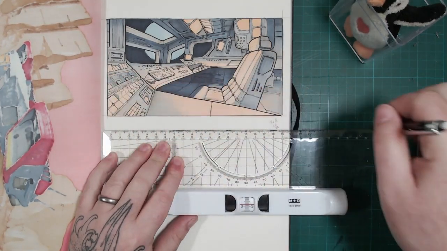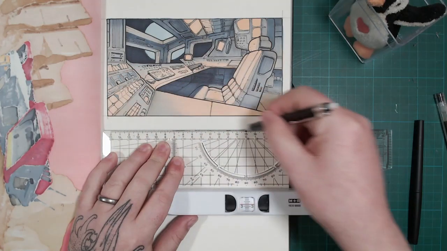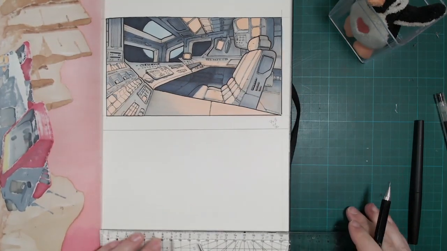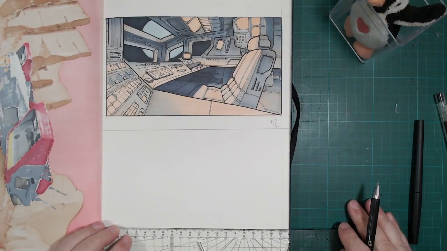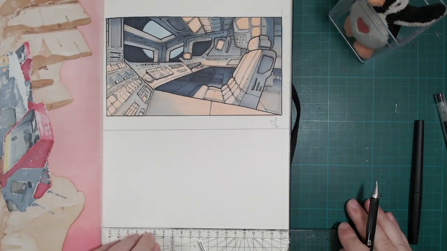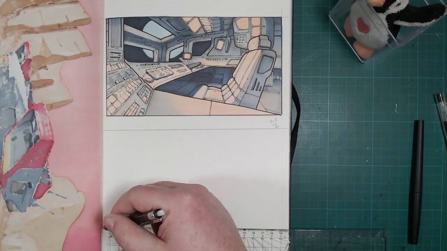So this is sketchbook stuff. I'm not trying to make the prettiest illustration. This is practice. This is maintaining skills and working on new ones. So we start by doing a little frame.